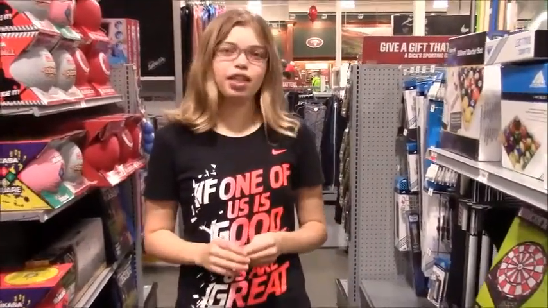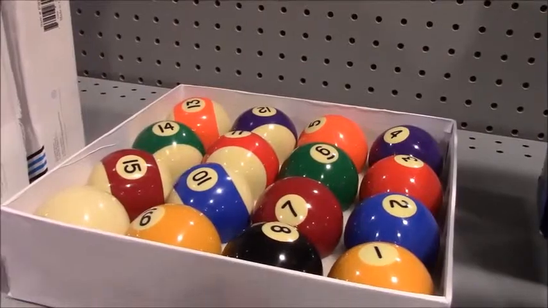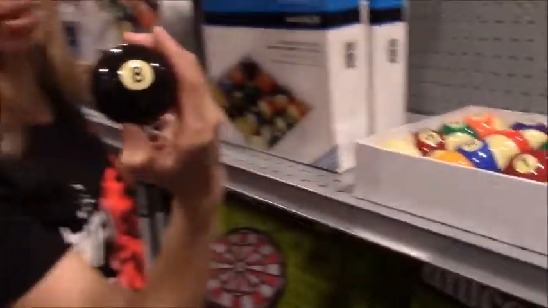Okay. Another way numbers are represented in our environment is through games we play. For example, the game pool. Pool has 15 balls that are labeled 1 through 15. Personally, my favorite ball is the number 8. So we're also able to find the number 15 in our environment through pool balls.